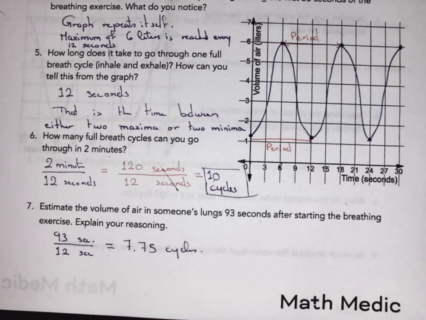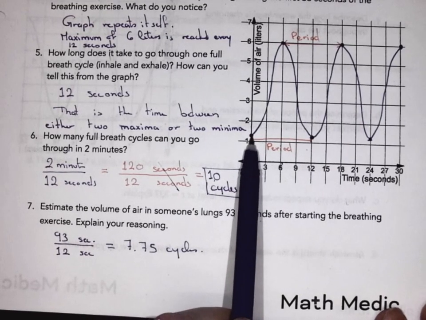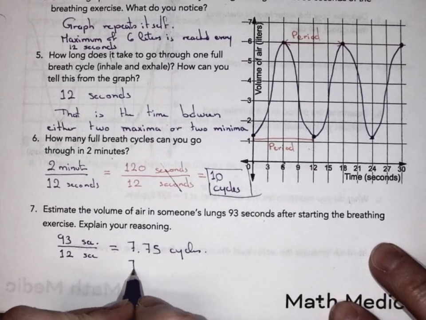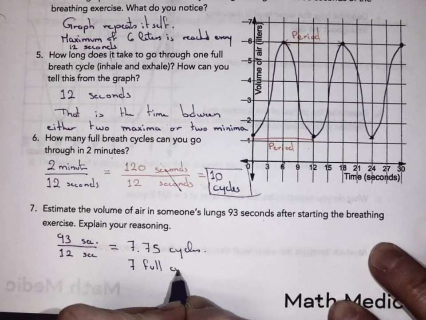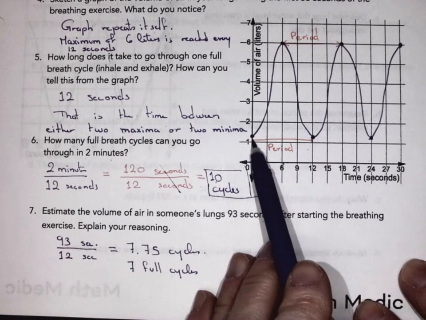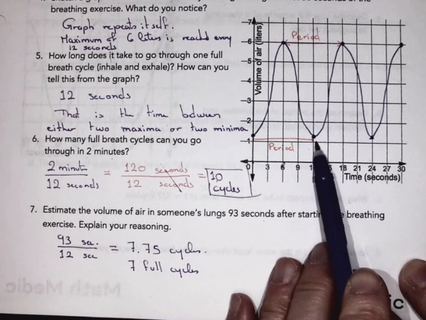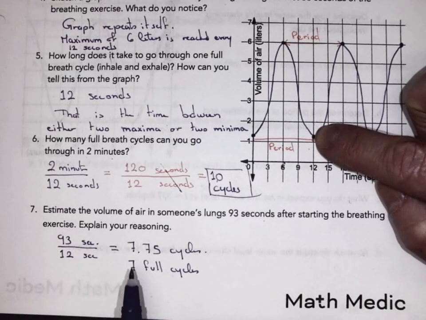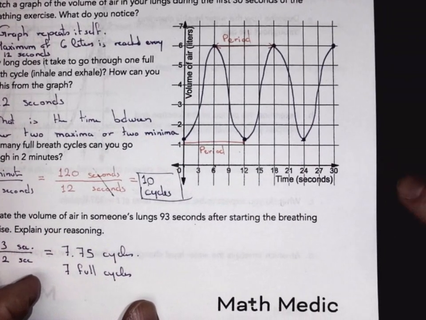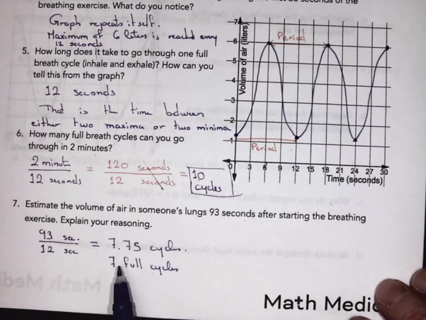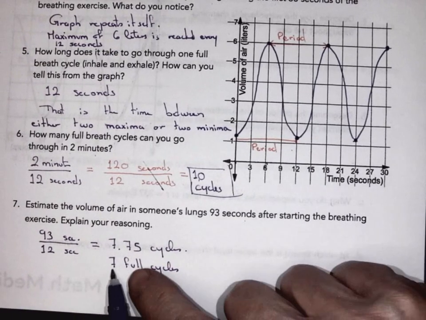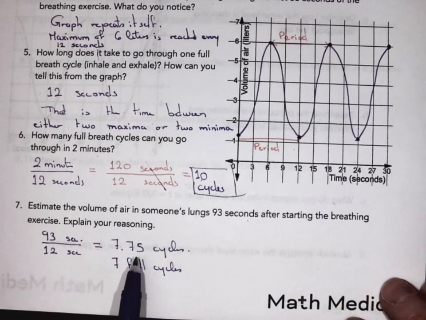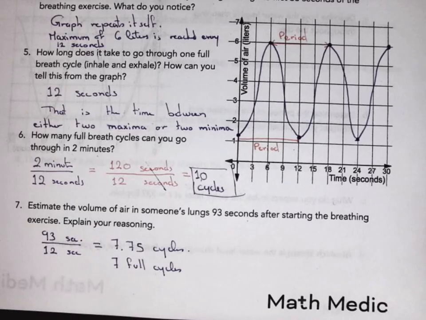So if they start at a minimum, like we did here, they're going to have 7 full cycles, right? So 7 full cycles. If they start here, 1 full cycle will take them back to the minimum, right? So after 1 cycle, they're back at the minimum. So after 7 full cycles, it will be way down the line, way over there, if we could extend that graph. But it will still be at a minimum after 7 cycles, right? And then we have that extra 0.75. Well, 0.75 will be 3/4 of a cycle, right?